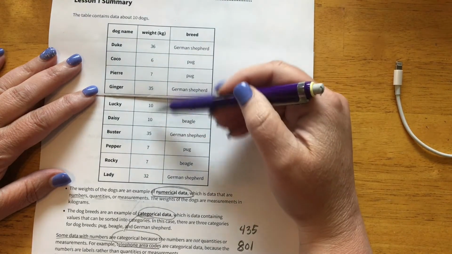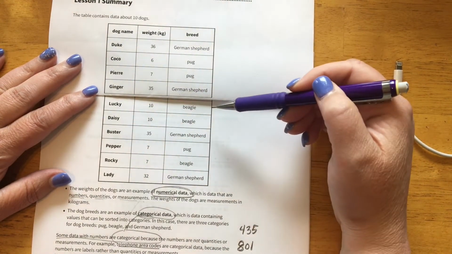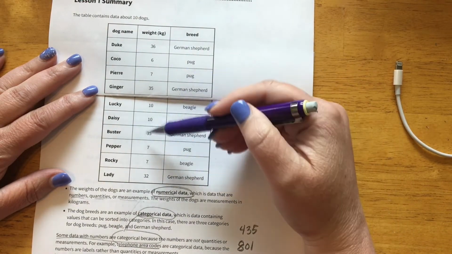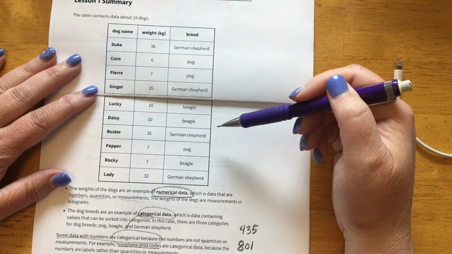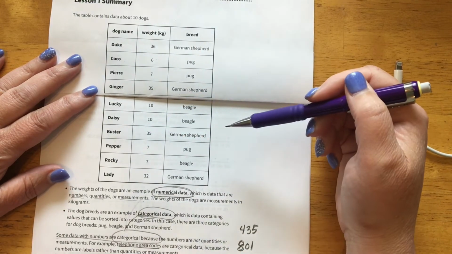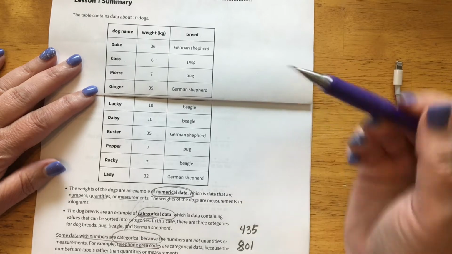But numerical data will never be words, okay? So categorical data can sometimes be numbers, but numerical data will never be words. It's kind of like the whole square rectangle thing, right? For those of you who know what I'm talking about, okay?